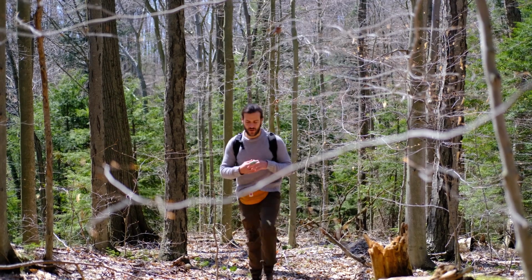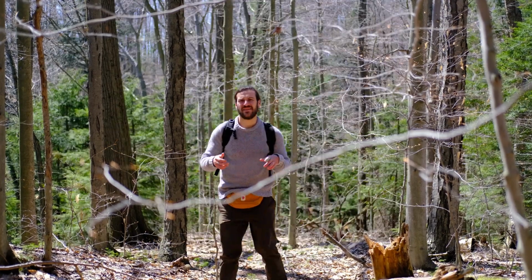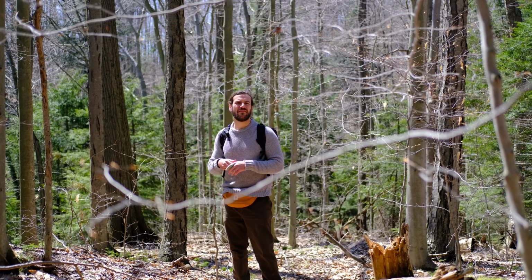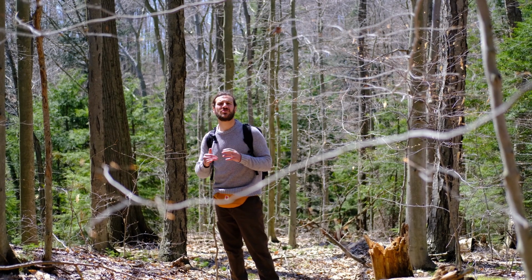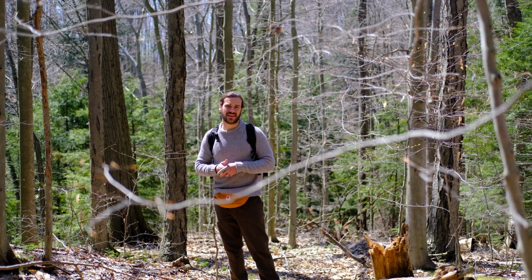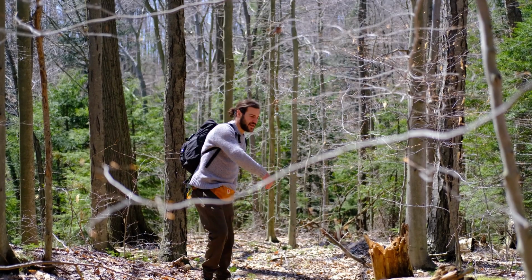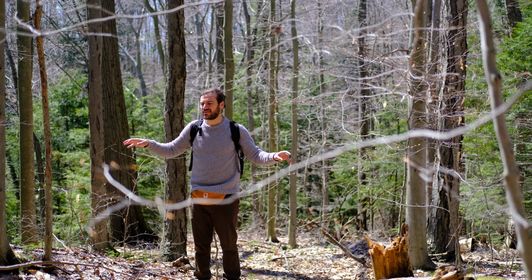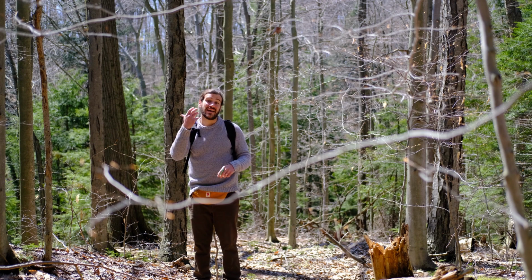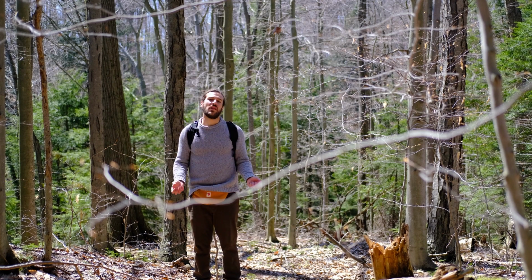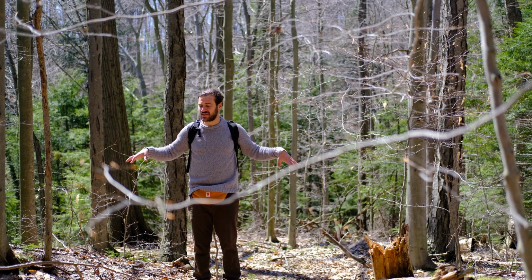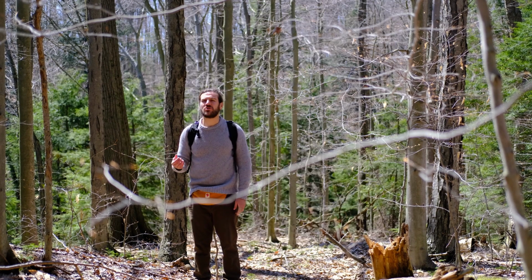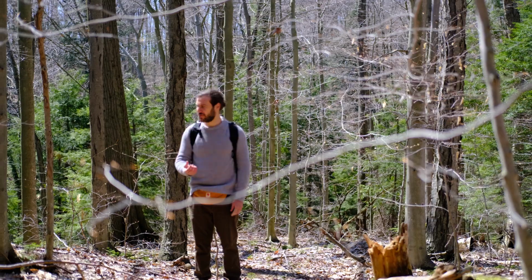Although this is a multi-cohort stand, this is actually a really good example of the third stage, that understory reinitiation stage. As you can see around here, there's a lot of downed trees. There's a lot of logs that are decomposing, and as they fell, more light was available to this specific location, and there was more soil nutrients available.